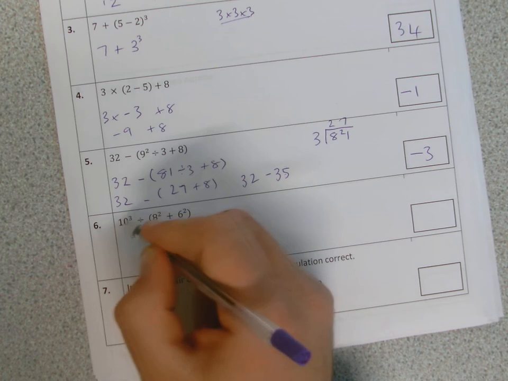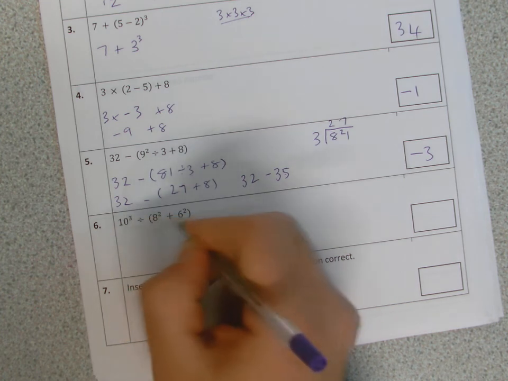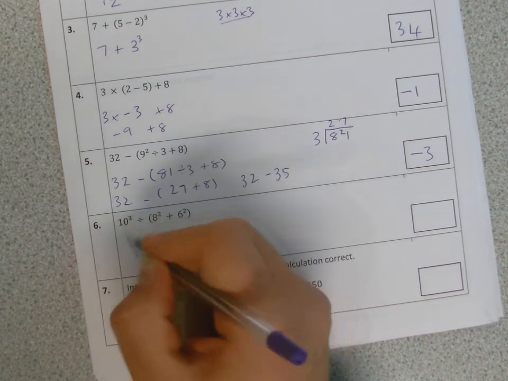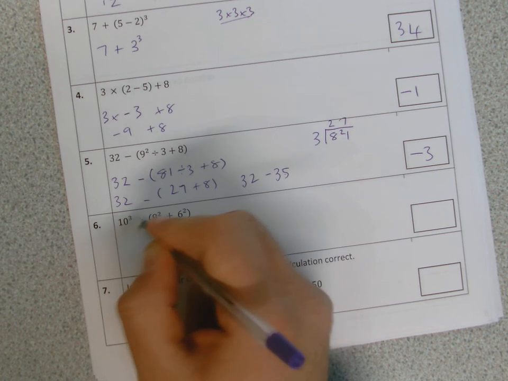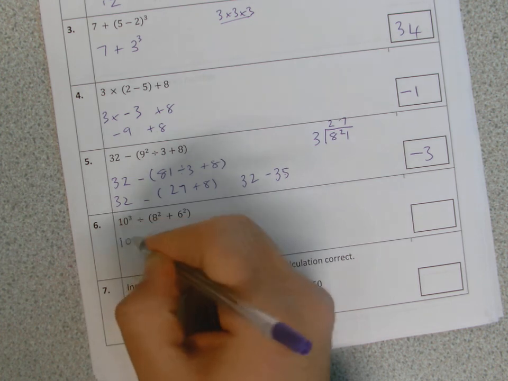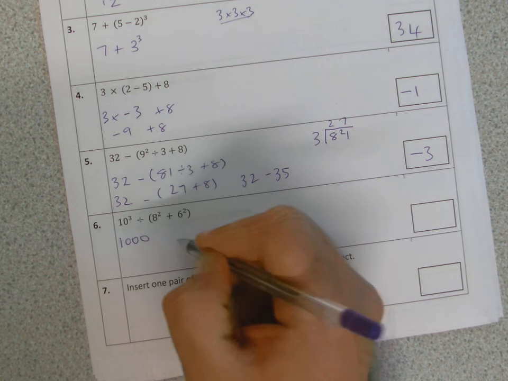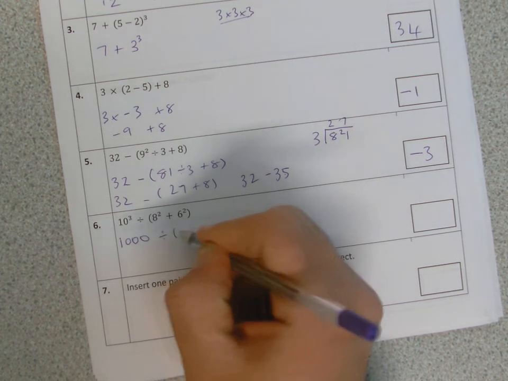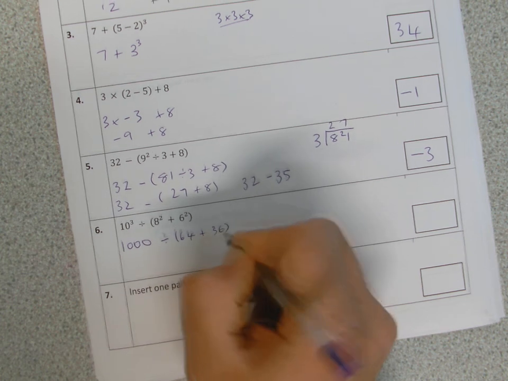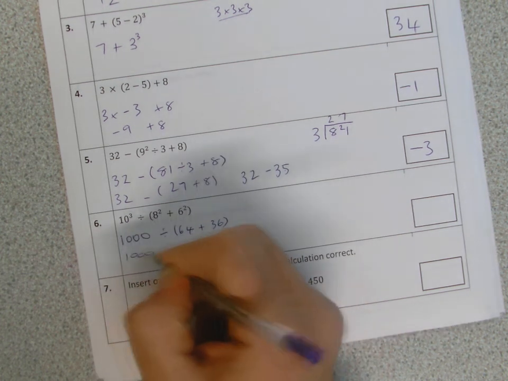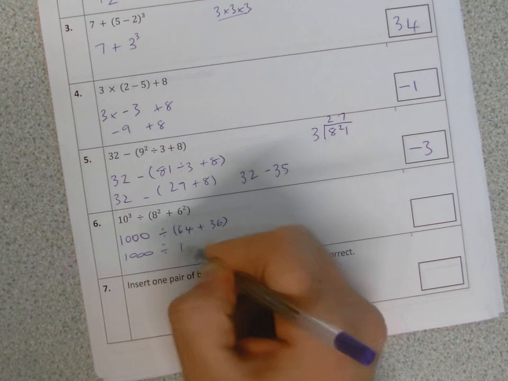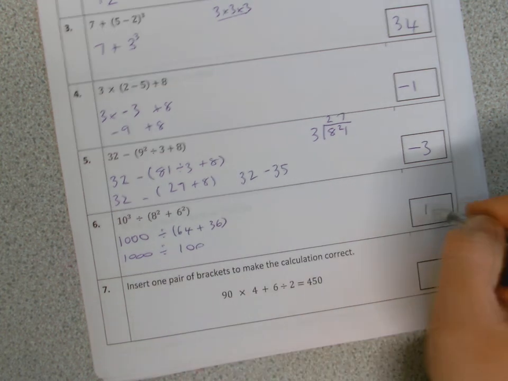This one, so we can work out the bracket here. You want to keep it, or you could work out 10 cubed as well, because this is on its own. 10 cubed is 10 times 10 times 10, which is 1,000. Let's work out inside this bracket then. 8 squared is 64, 6 squared is 36. So 1,000 divided by, add them together is 100. Of course that gives you 10.